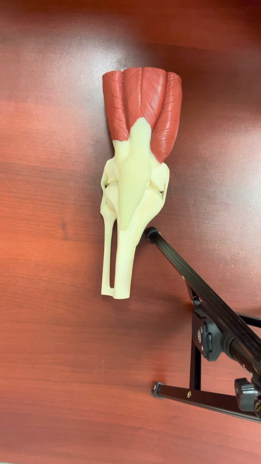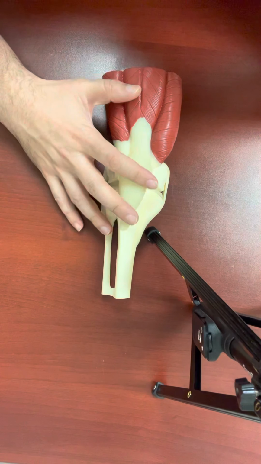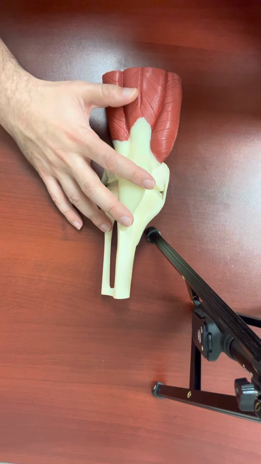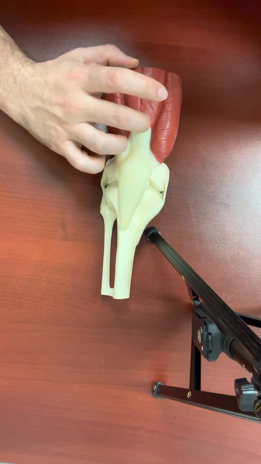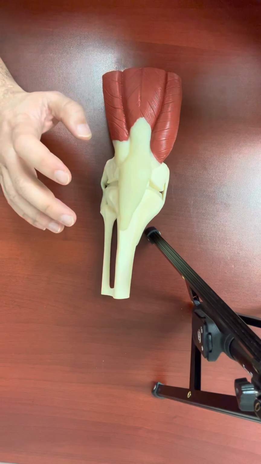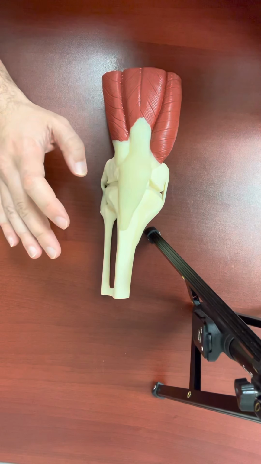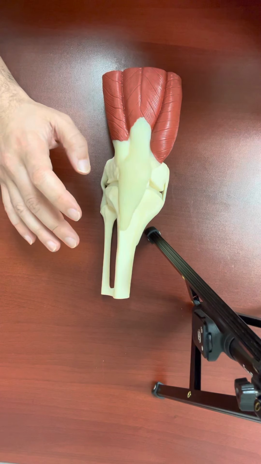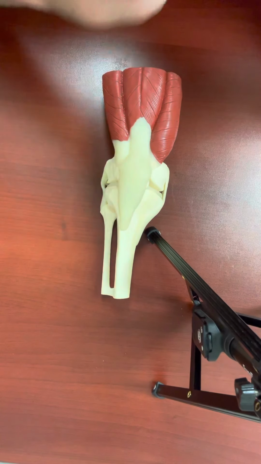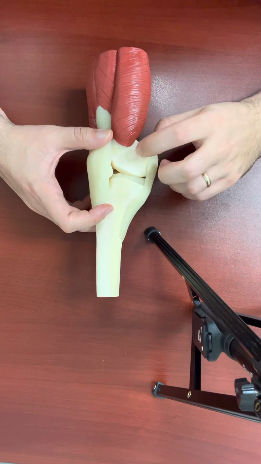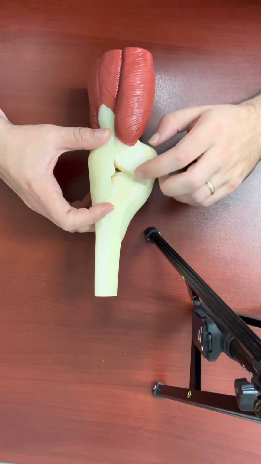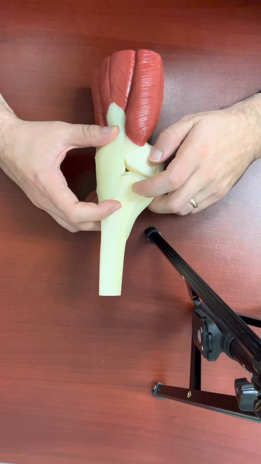What we're going to be discussing today is the most common knee problem that folks run into. We have here a knee model, a nice GPI anatomical model, which includes the bones, ligaments, tendons, as well as some of the muscle tissue. Let's go over some quick landmarks and familiarize ourselves with what we're going to be discussing. We have the upper bone, which is the thigh bone, the femur. We have the lower bone, which is the tibia.